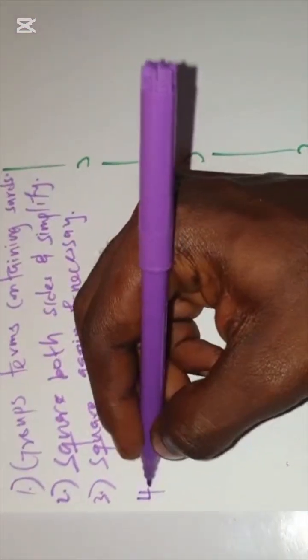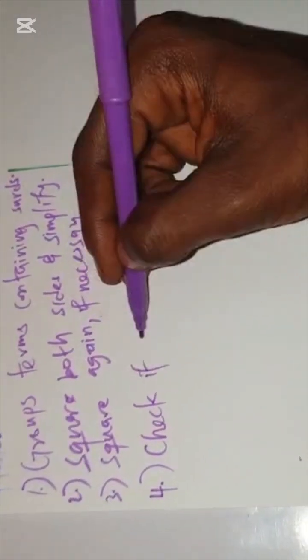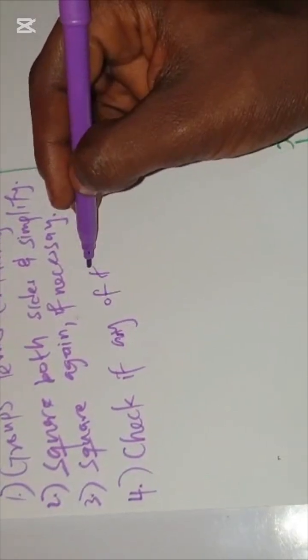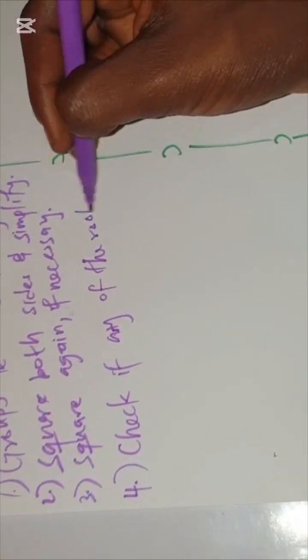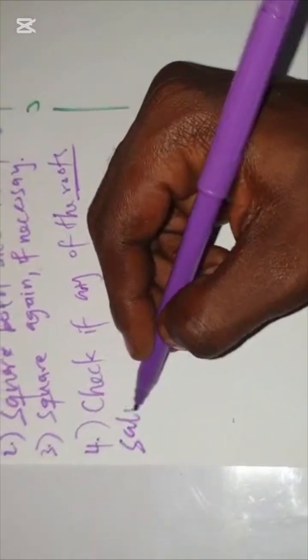And rule number 4, you have to check if any of the roots satisfy the equation.